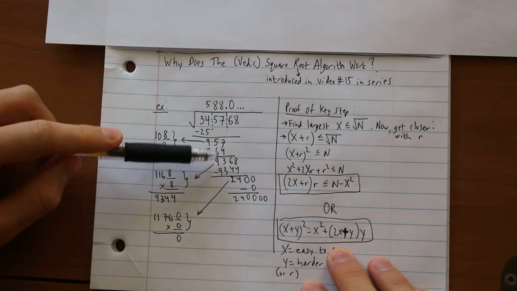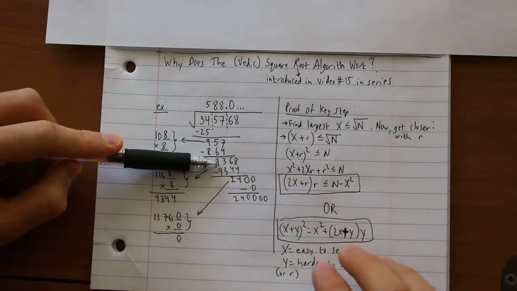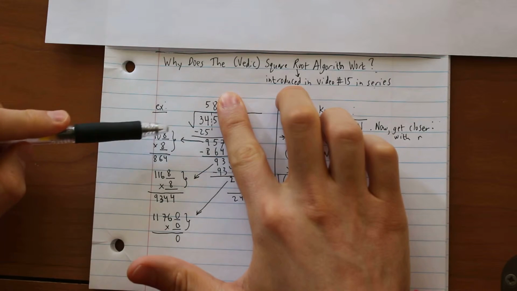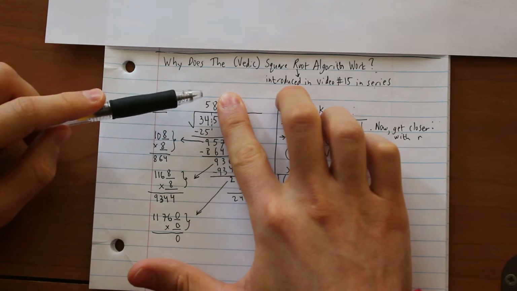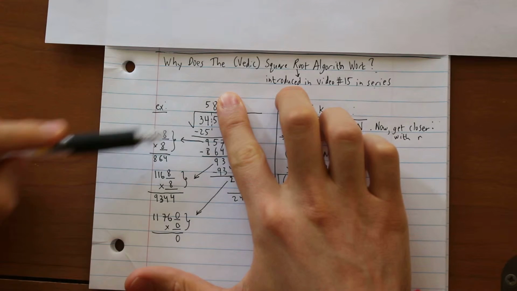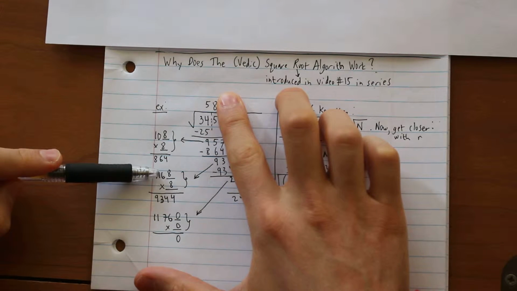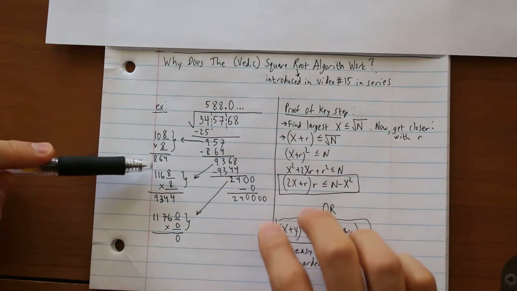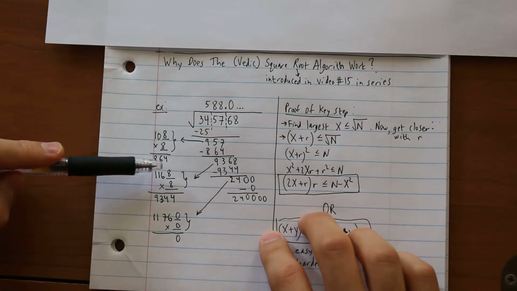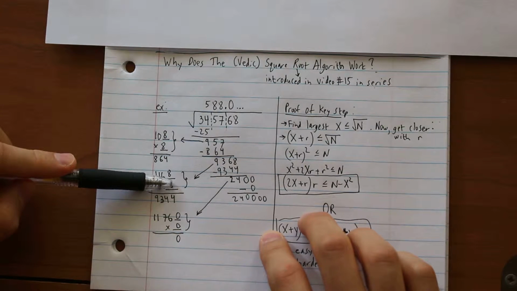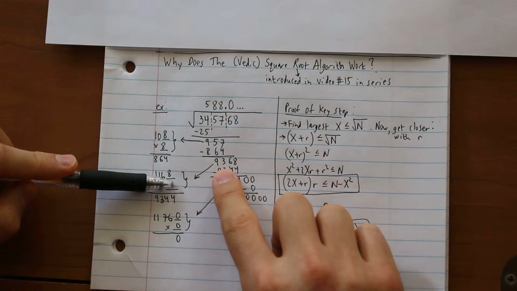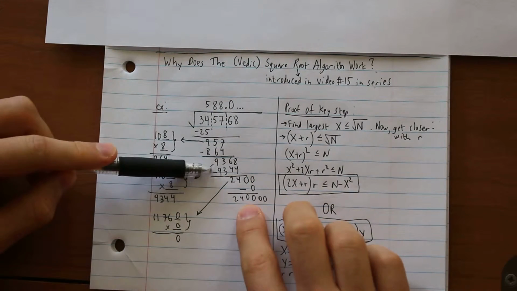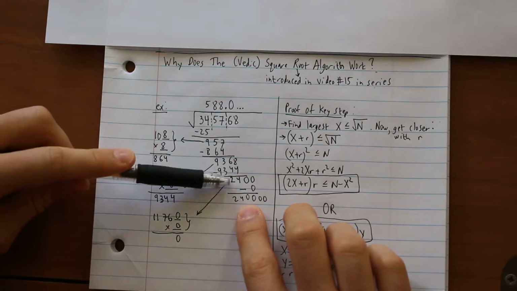next 2 digits, 9,368. Now we have our 5 and 8 from the previous steps, so this 8 that we put here goes over here. So now we're going to double 58, that's 116, which shows up here. And now we put a blank and a blank. And so what digit has to go here and here, such that 1,160 something times that same something is equal to or less than 9,368. So that's going to be an 8, which gets us pretty close. So we put that over here, subtract them, get 24.